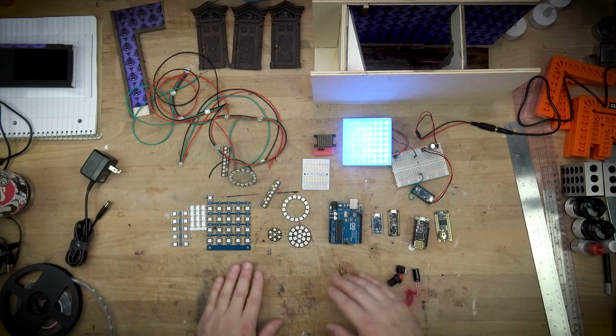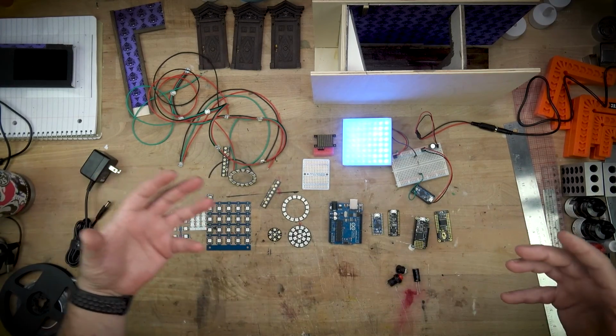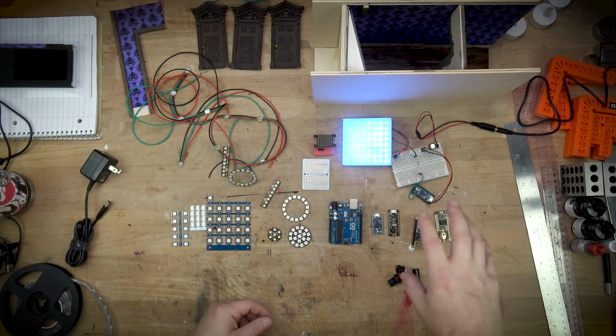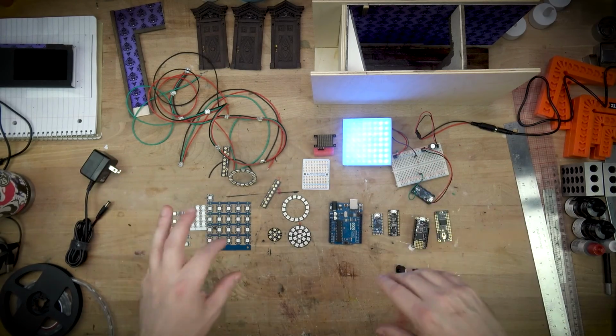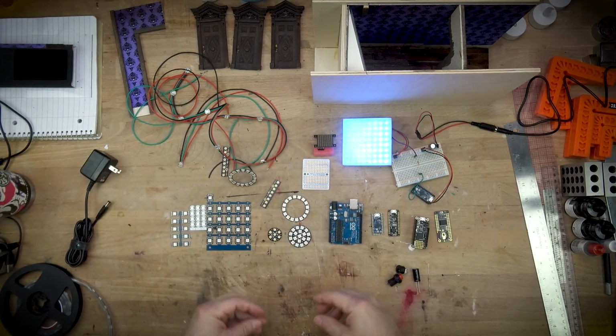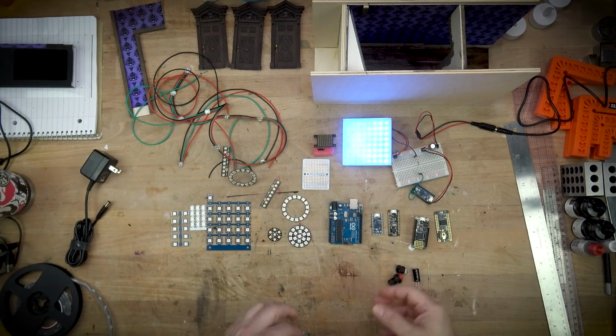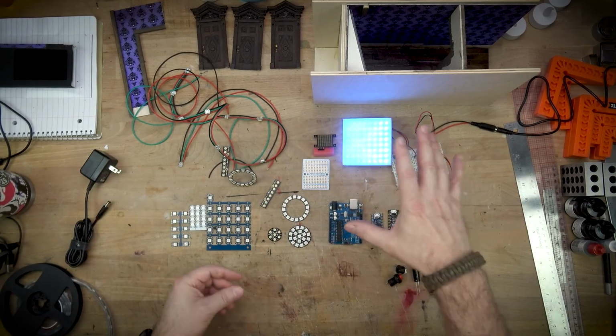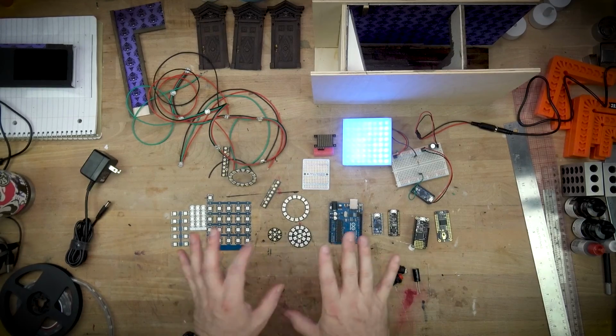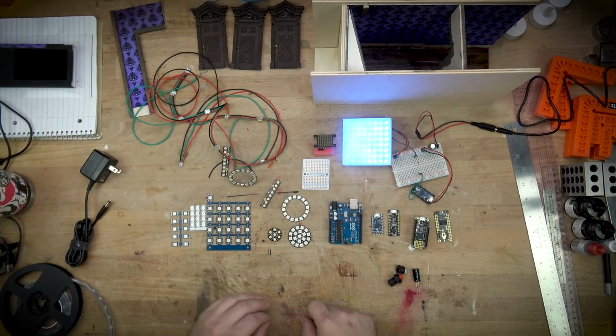We're gonna dive into RGB LEDs, specifically LEDs that can be controlled by microcontrollers. These are the big kahunas, the Mac daddies. These are the be all and end all of LED lighting for your projects. So, what am I talking about?